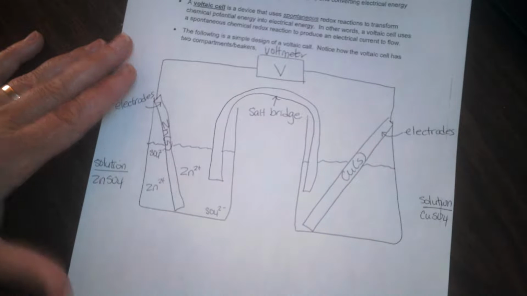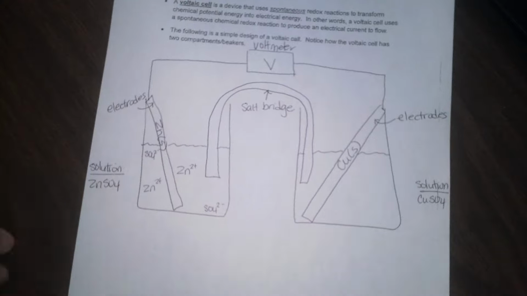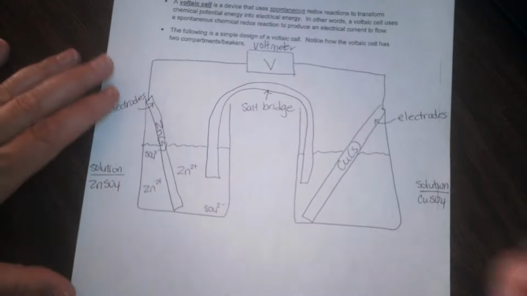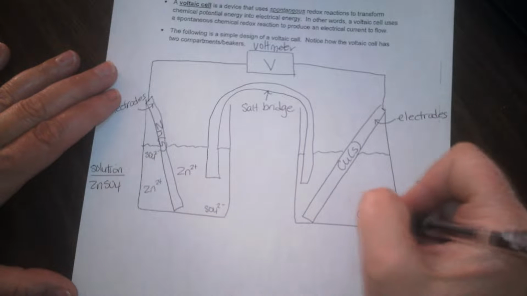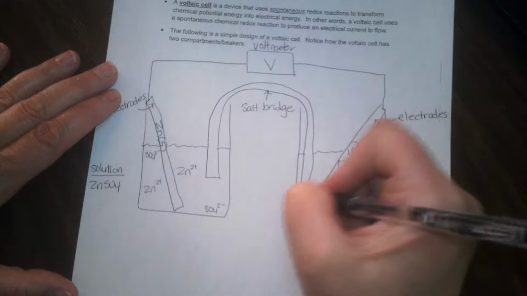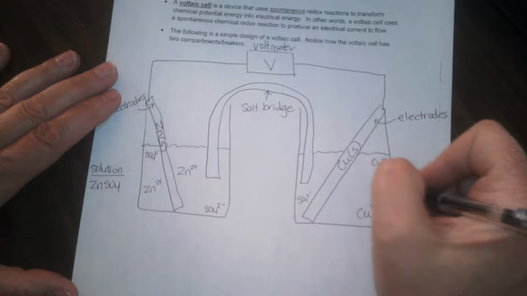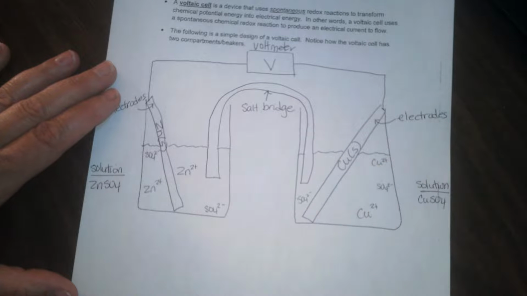Yep. Okay, so they're just hanging out there. The sulfate ions are just spectator ions. So in here, we're going to have copper 2 plus ions floating around, and sulfate ions floating around. Sulfate ions are not interfering with the reaction though, right? Because they're spectator ions.